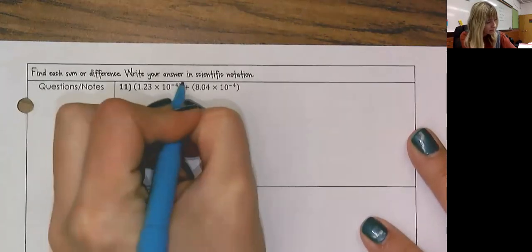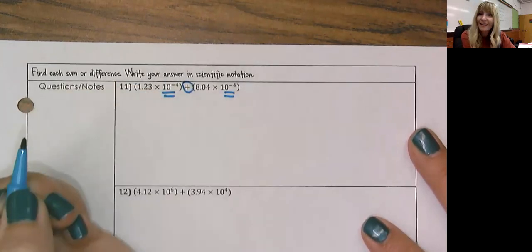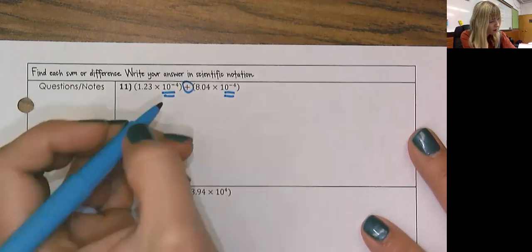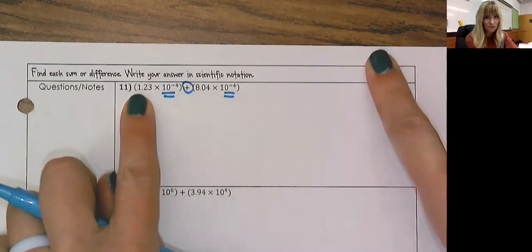Here, I see addition. So I know these powers of 10 need to be the same. They are. Great. It doesn't matter if they're negative exponents, they just need to be the same, and they are. So I'm immediately going to add these decimals, okay?